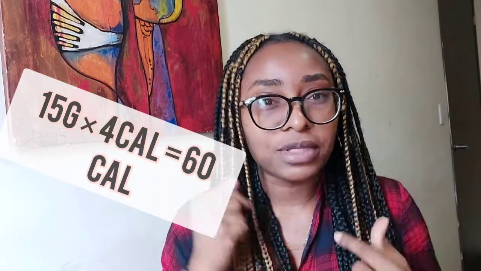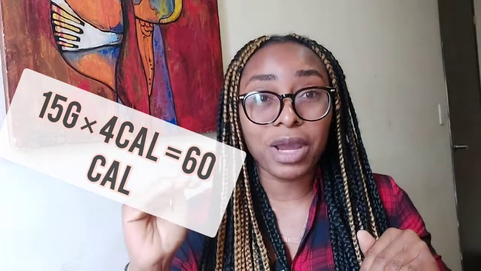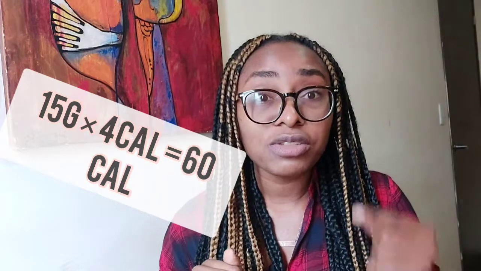Each gram of carb is 4 calories. So you want to multiply 15 grams by 4, and that's going to give you 60 calories just from half a banana. So it's one of the very high glycemic index foods, which once you eat it, it increases your blood sugar level like so fast.